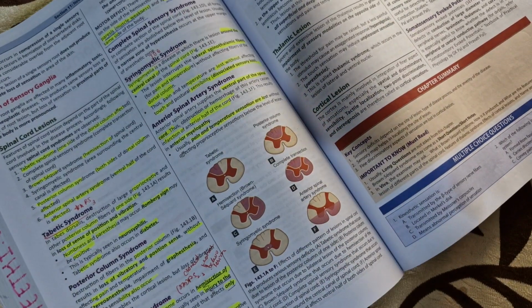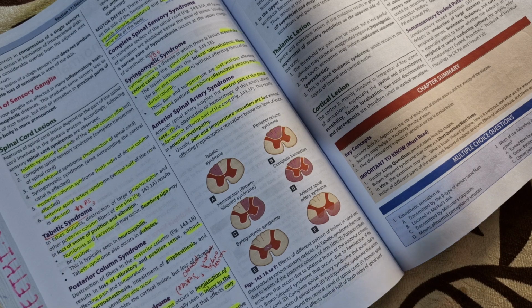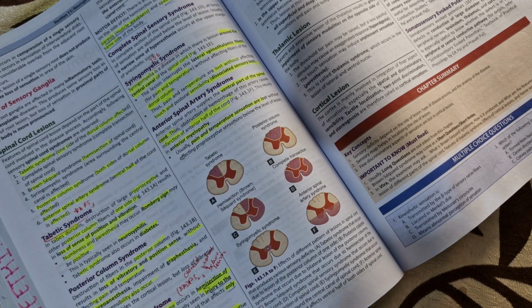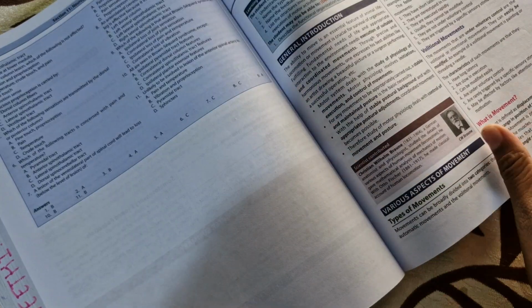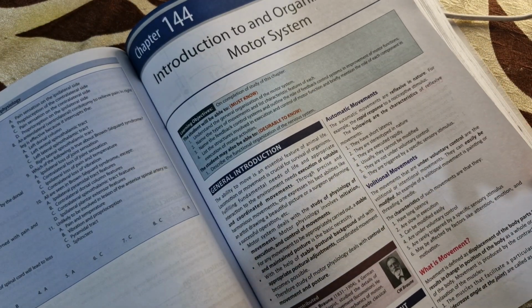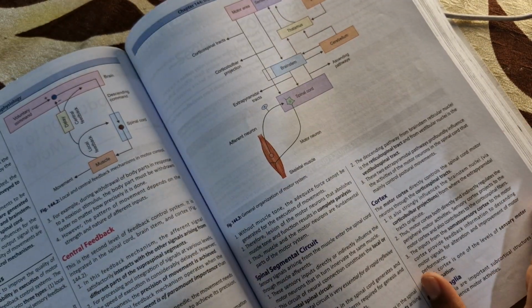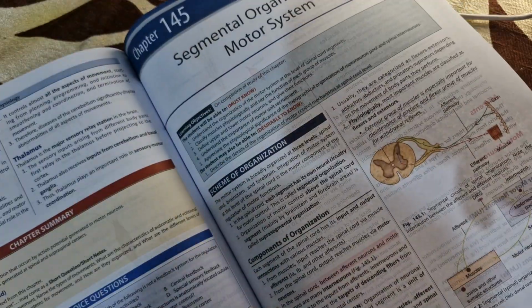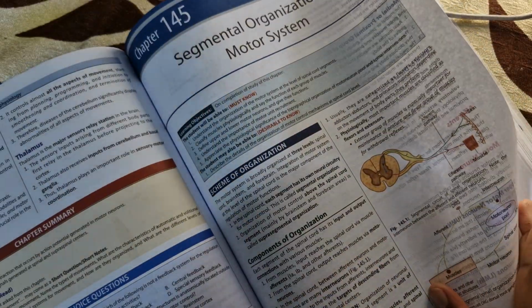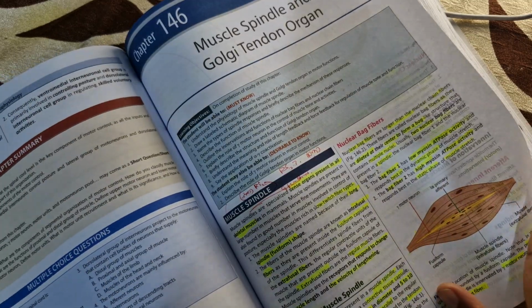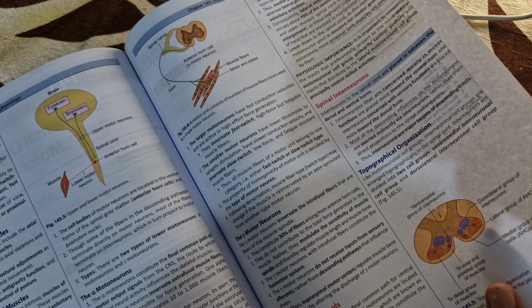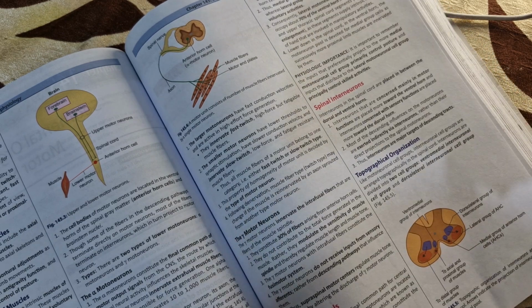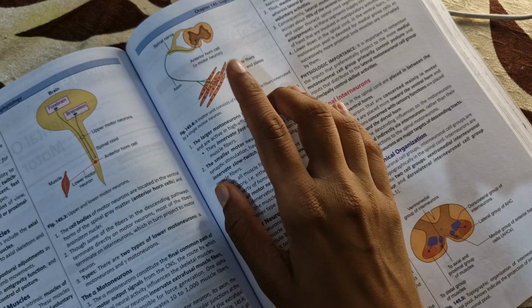Coming to the next chapter, sensory abnormalities. In this, Tabetic syndrome is important, Brown-Sequard syndrome is important, and Syringomyelia syndrome is important. Only these 3 questions are important from this chapter. Coming to the chapter 144, introduction to and organization of motor system, there are no important questions from this chapter. And 145, also they never asked any questions from this chapter. Motor unit may be important, you just see once.